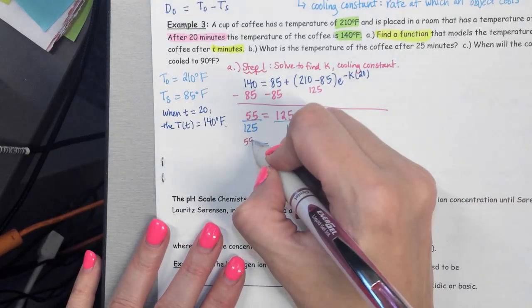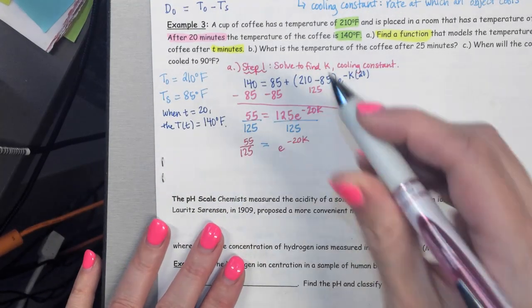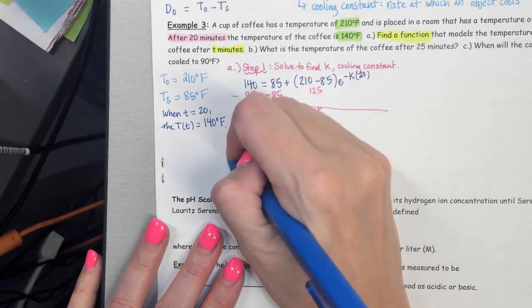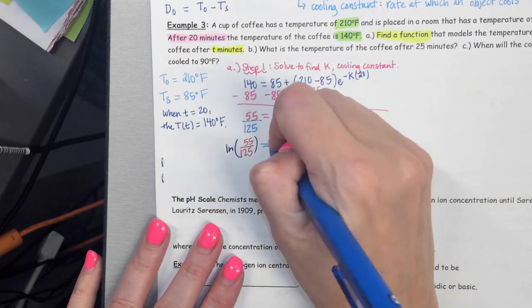And then, like I said, I like to leave this as a fraction until I do my calculations.